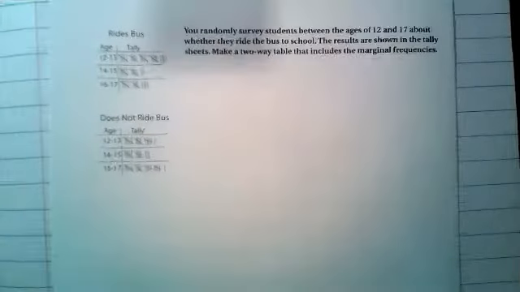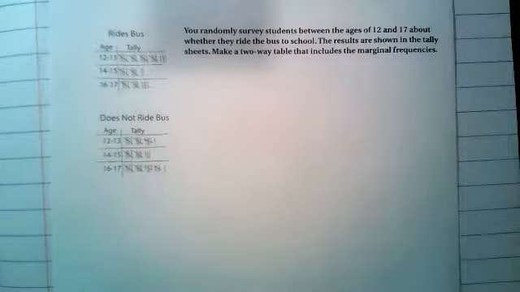For this problem, we're going to be asked to take this information, these tally marks, and make a two-way table. So you randomly survey students between the ages of 12 and 17 about whether they ride the bus to school. The results are shown in the tally sheets. Make a two-way table that includes the marginal frequencies. Two-way tables means that I need two sets of information. What are my sets of information? Well, I have rides bus, and I have does not ride bus.